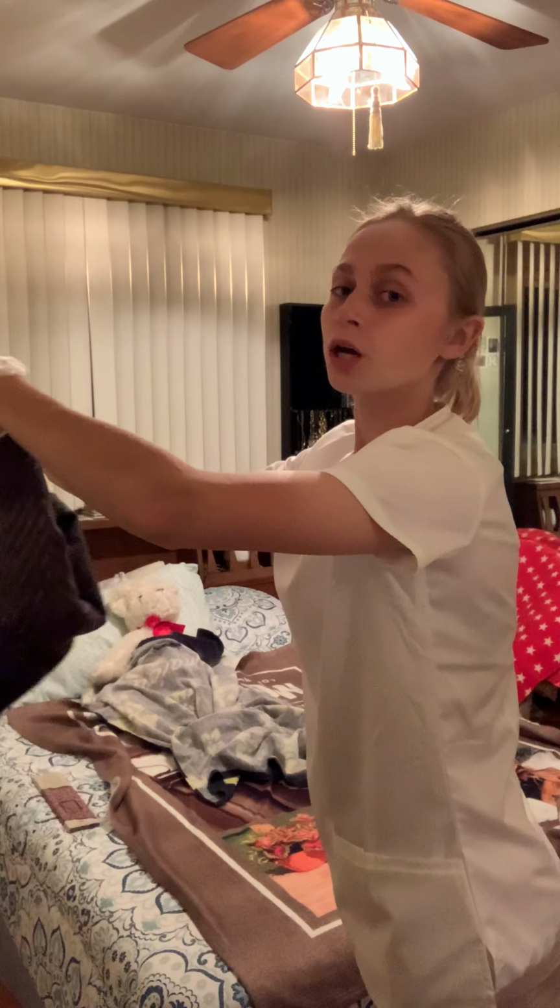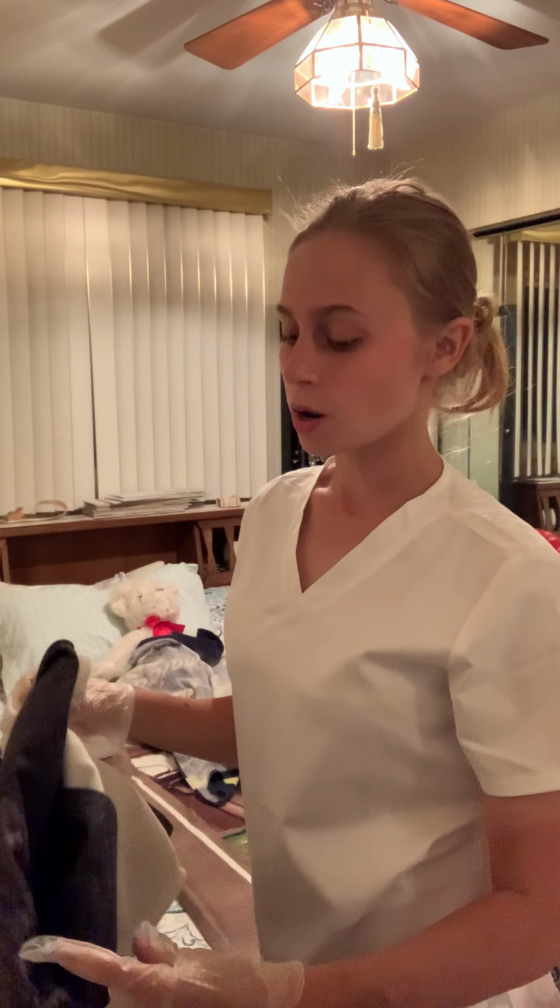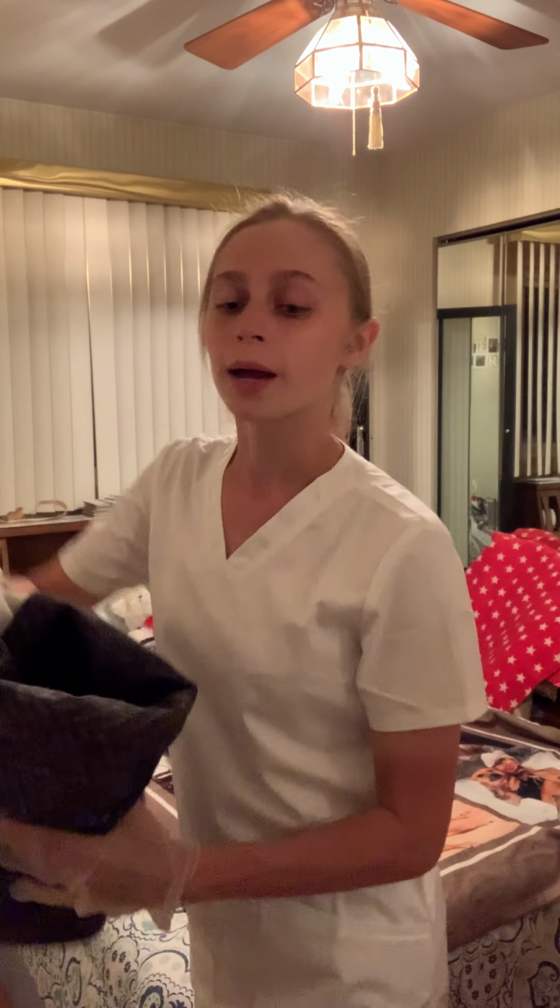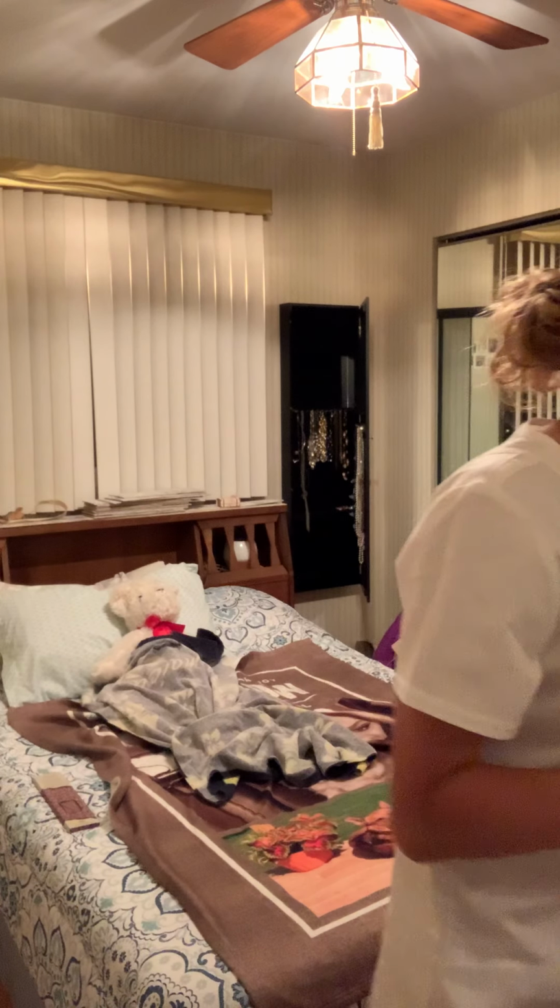This isn't soiled linen, so I don't need to dispose of it, but I should discard it in the laundry bag that I did bring with my supplies. So I'm going to be putting it in the laundry bag.